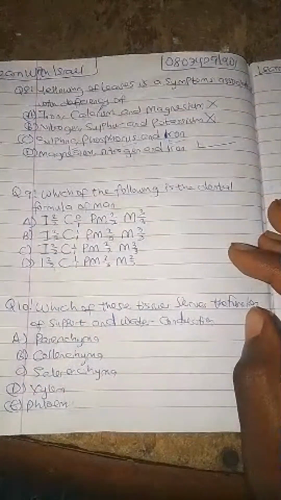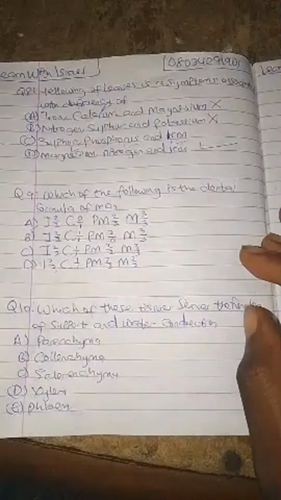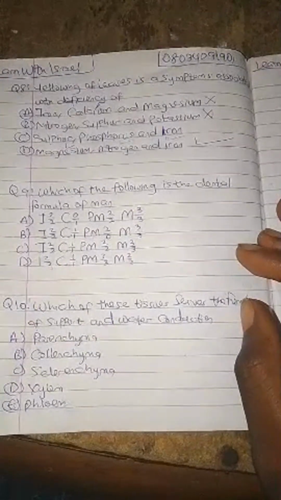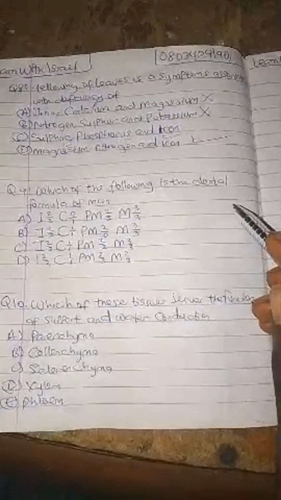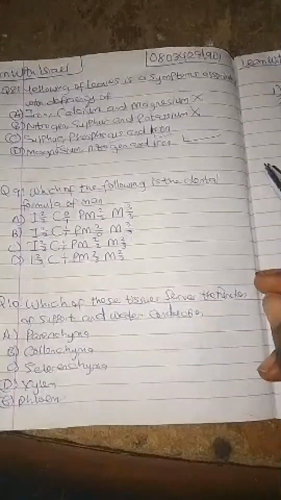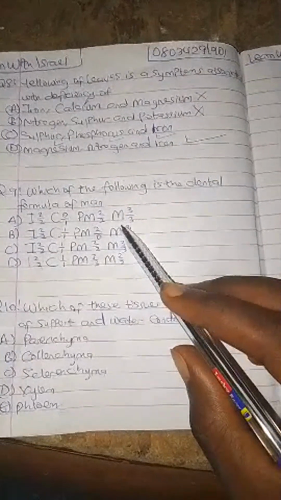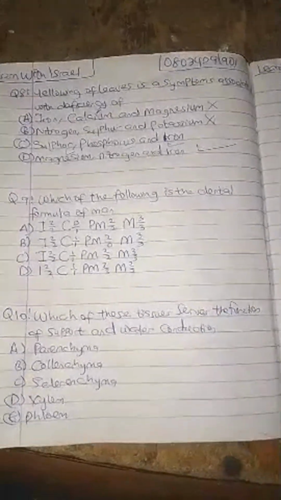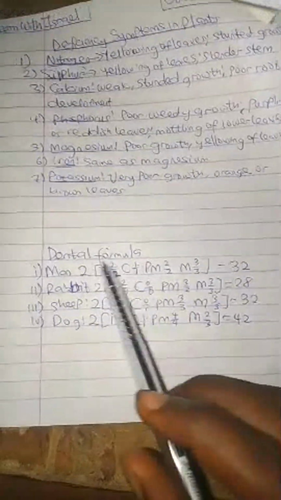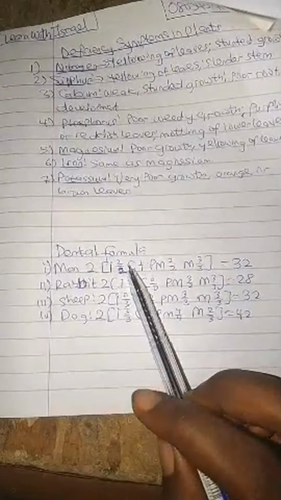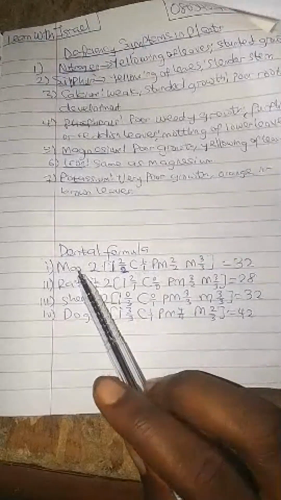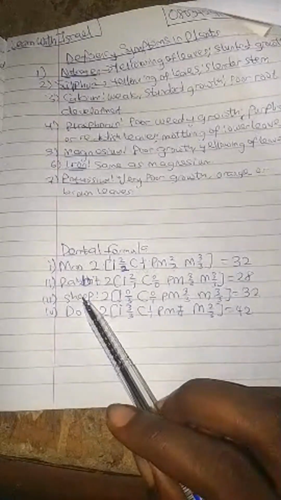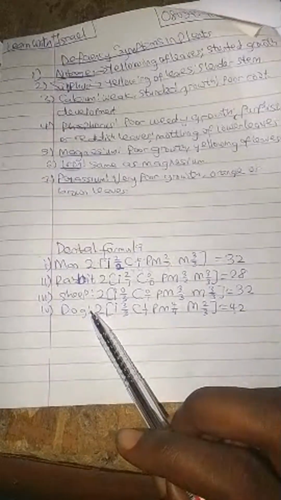So dental formula of man, it means the number and types of teeth in that particular person. It can be man, it can be animal, it can be herbivore, it can be carnivore. So we have formula for each organism. As you can see here, we have the dental formula. You can take a screenshot of this. We have the dental formula for man, for rabbit, for sheep and for dog. You can take a screenshot of it for reference.